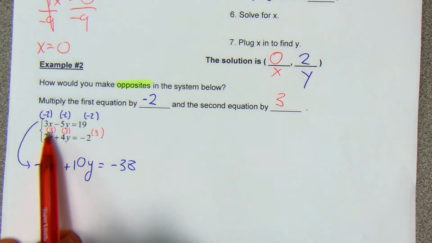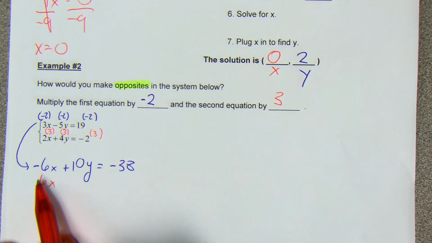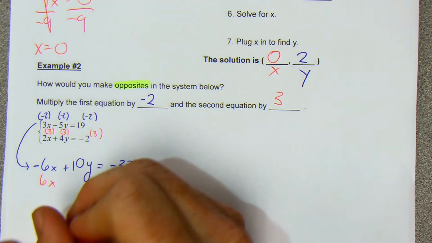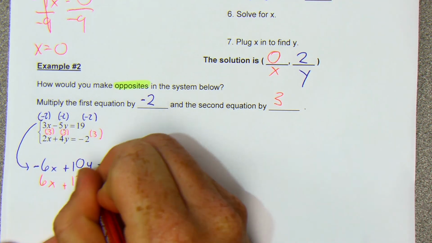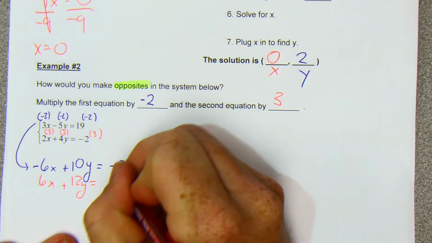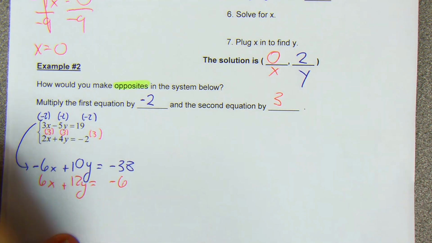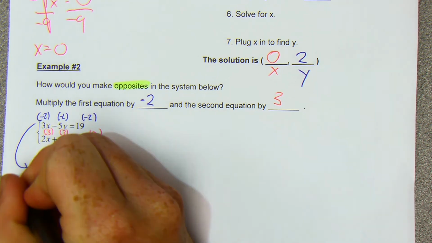So when I multiply 2x times 3, I get a positive 6x, which as you can see is the opposite of -6x, so we did something right, plus 3 times 4 is 12y equals -2 times 3 is -6, okay? And now that I have done all my multiplication and I can see that I have opposites, right?